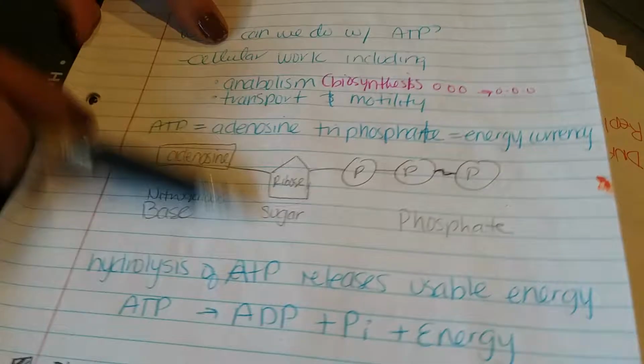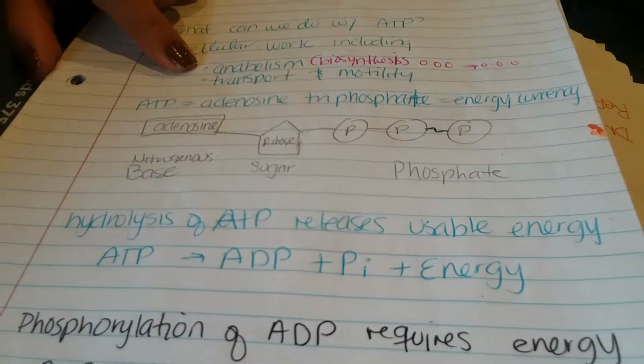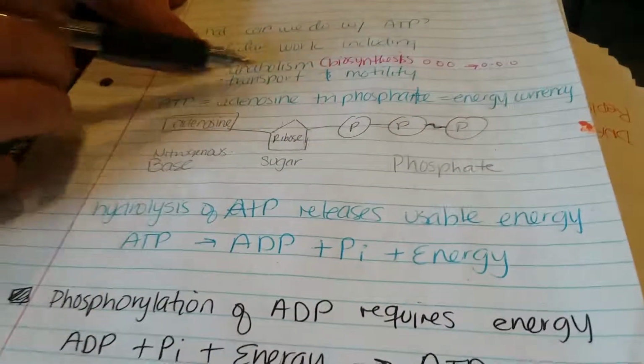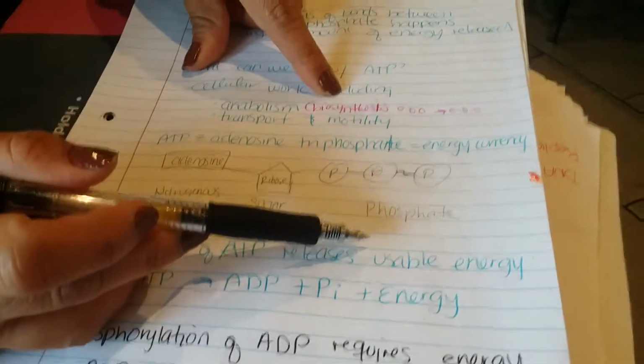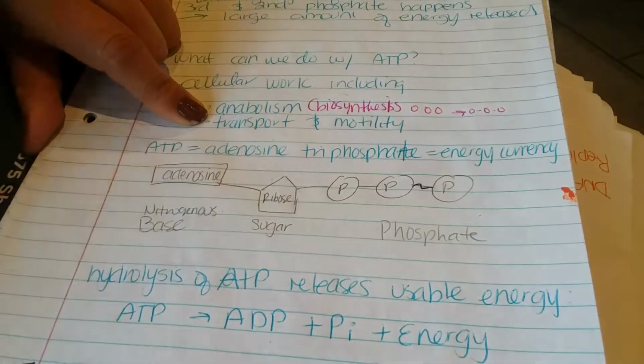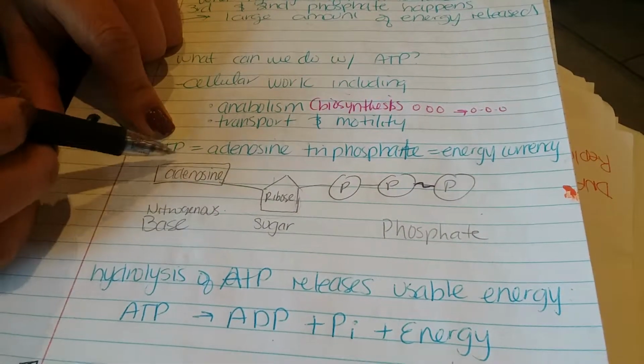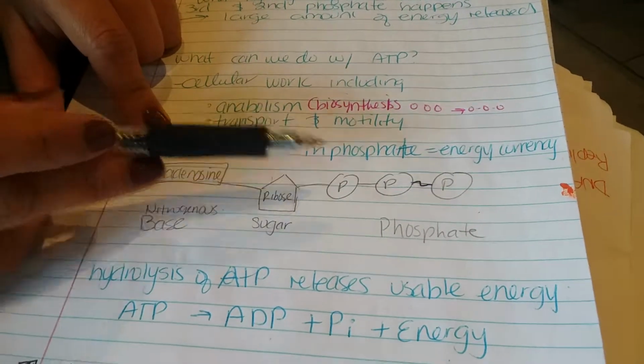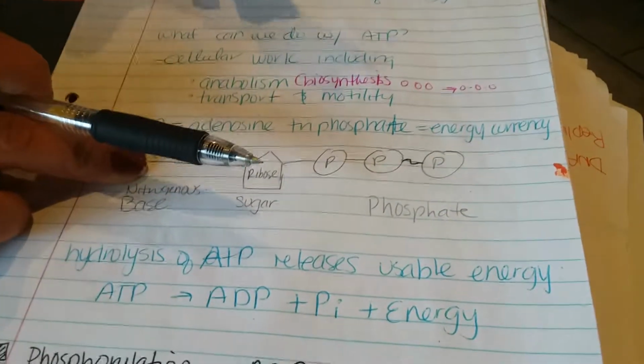What can we do with ATP once you remove that third phosphate? You can do cellular work, including anabolism, which is biosynthesis. You can also do transport and motility. ATP stands for adenosine triphosphate, which is the energy currency.